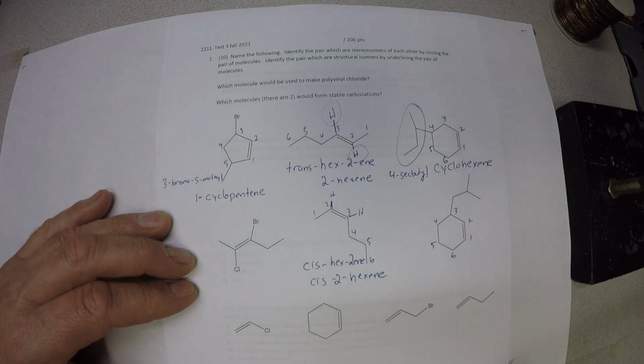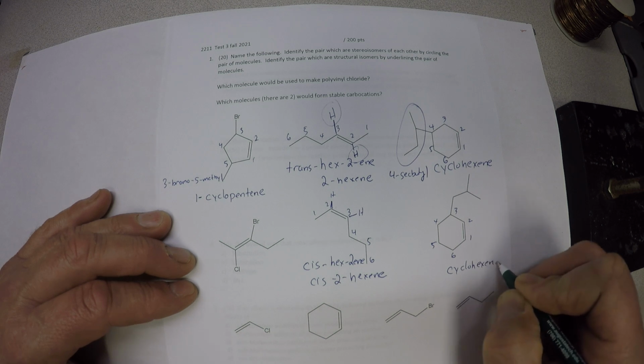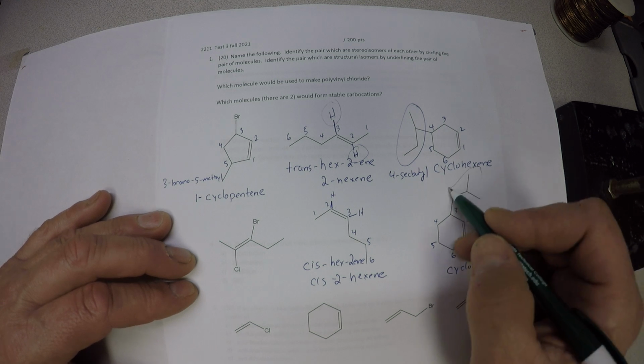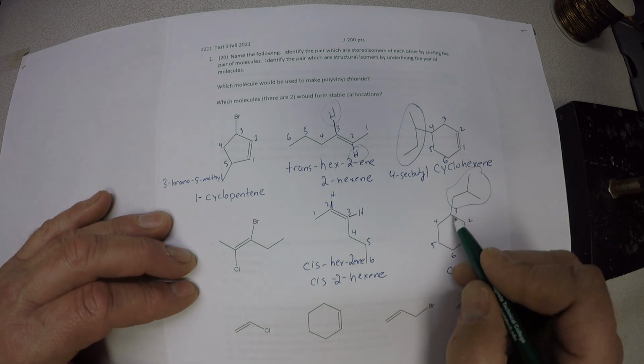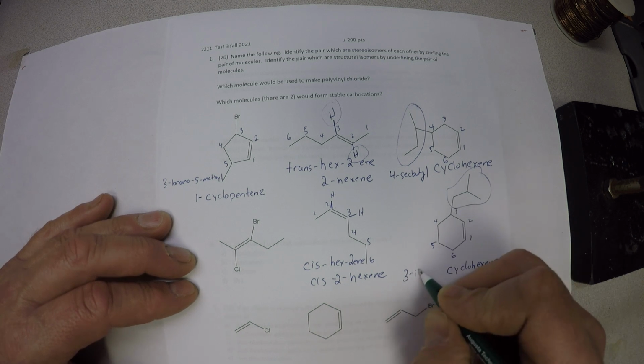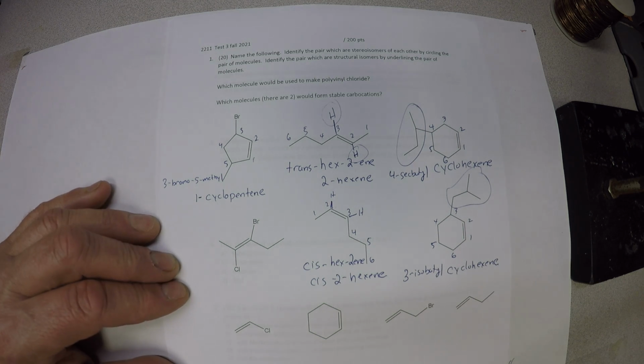The molecule right below it is very similar in that it's a cyclohexene. Again, 1-cyclohexene. And now this 4-carbon unit in position number 3 is 3-isobutyl cyclohexene.